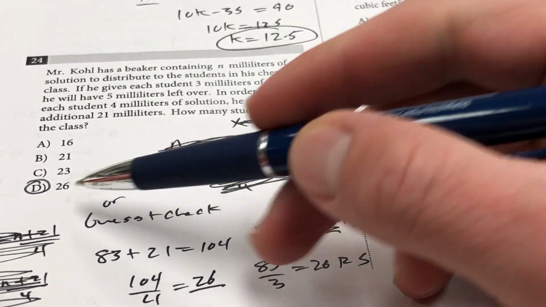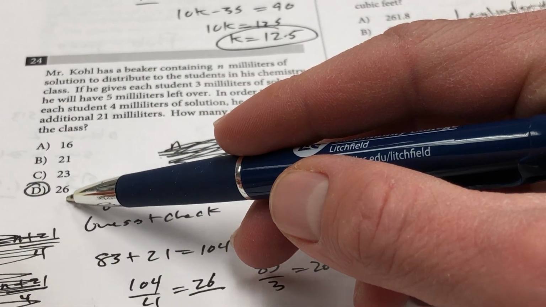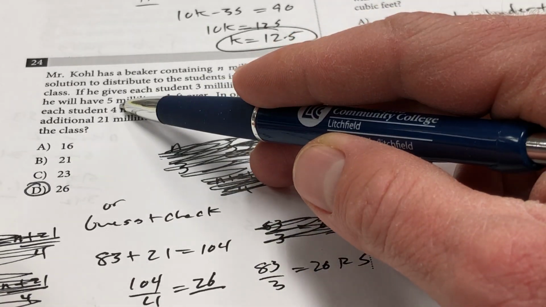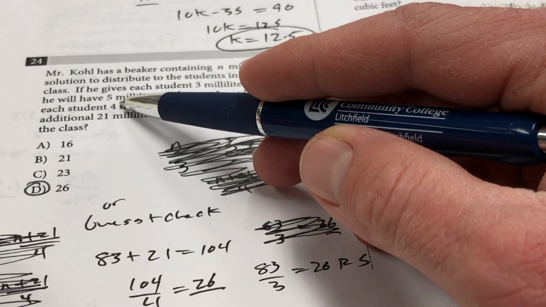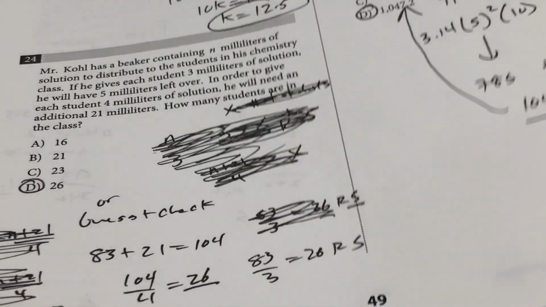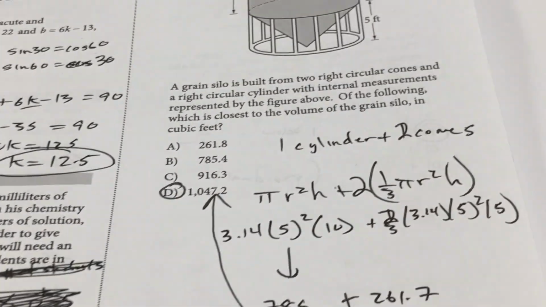26 times, here's what we're going to do here. I mean, again, you can guess and check. Maybe start with a slow one. 26 times 3 plus 5 is 83. 26 times 4 but minus 21 is 83 again. So guess and check there, guess and check.